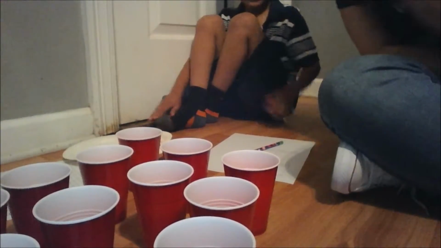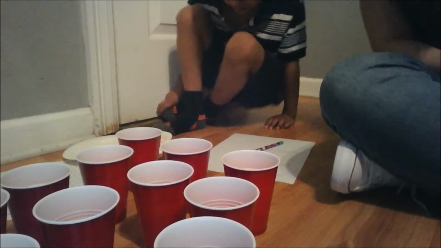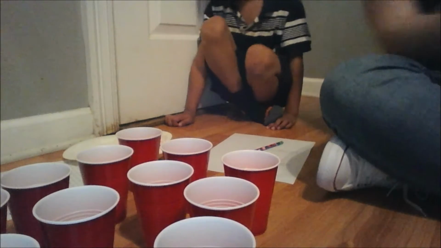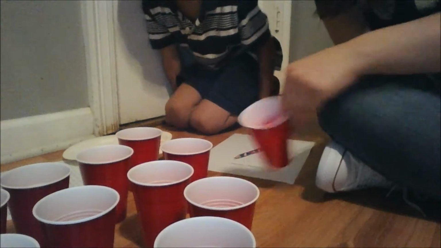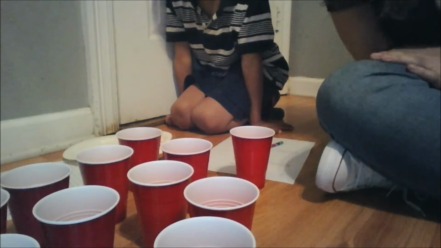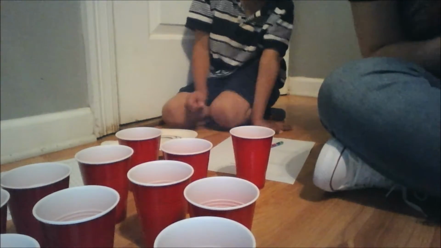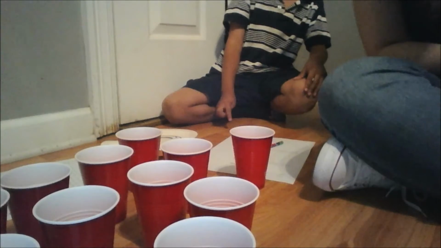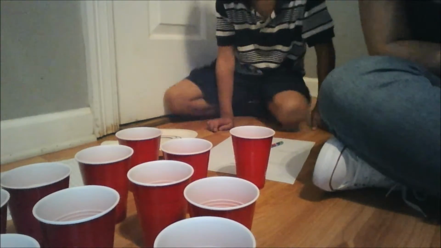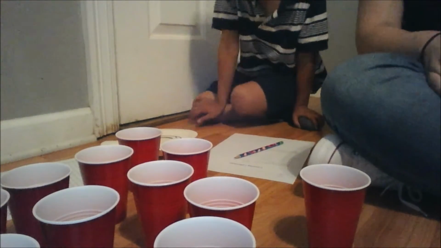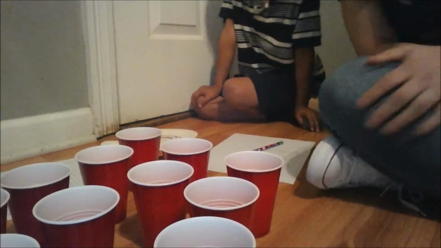Okay, so you counted all the pom-poms by 10. You did a great job. So when you were counting the pom-poms by 10, what did you count by to help you count faster? By 2s. And I saw you were counting 2, 4, 6, 8, 10 to fill one cup up, and then you moved to the next one. Wasn't that faster? Okay, you did a great job.